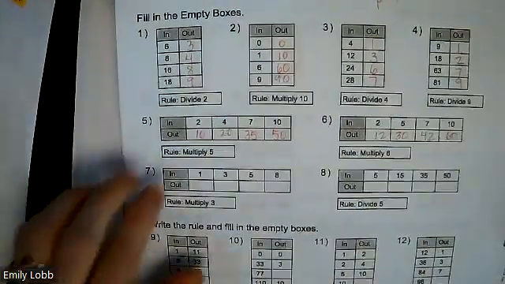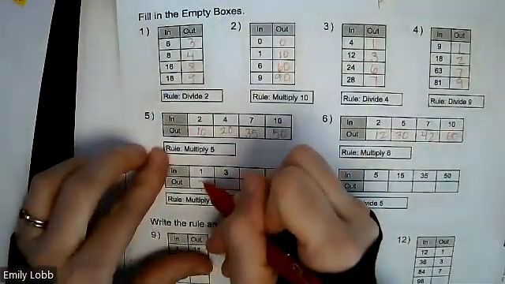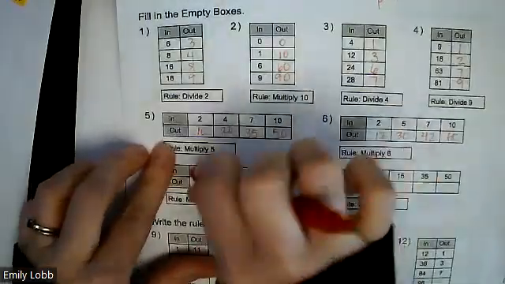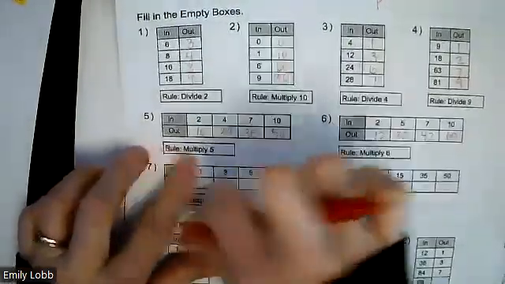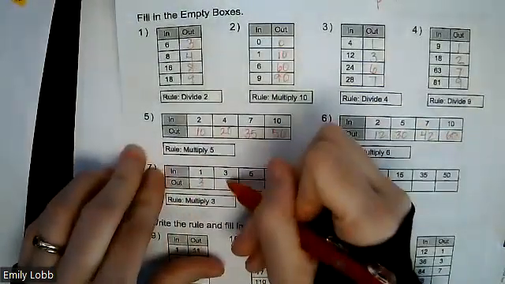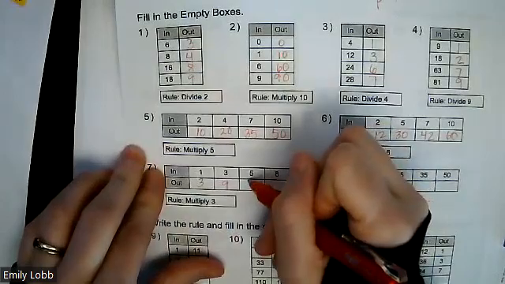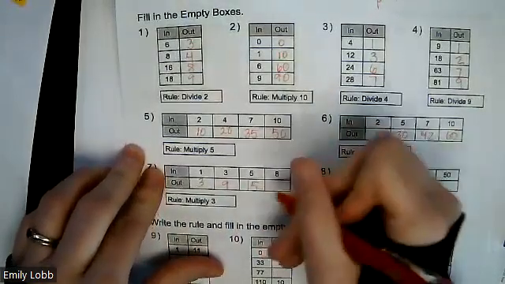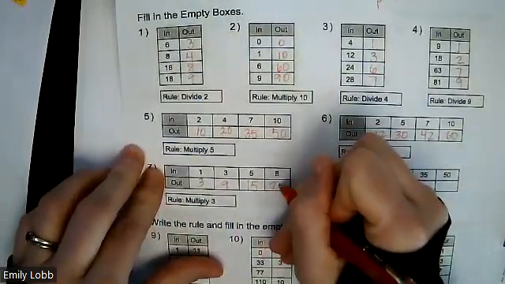Multiply by 3. 1 times 5 is 5. Oh, why am I saying 5? 1 times 3 is 3. Silly me, I looked up here. 3 times 3 is 9. 5 times 3 is 15. And 8 times 3 is 24.